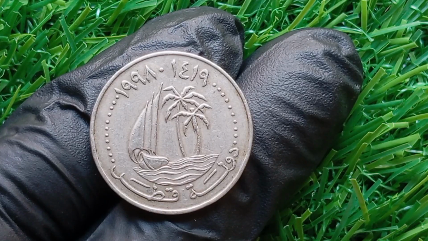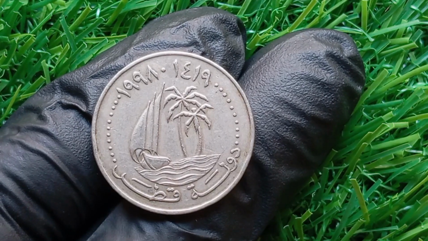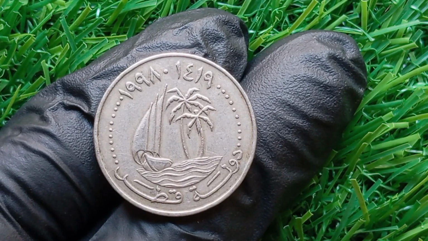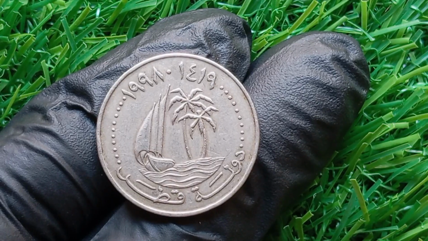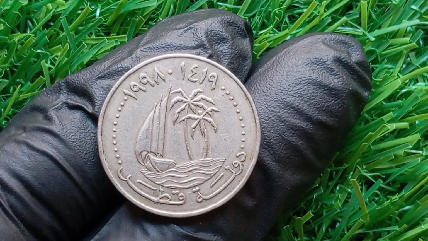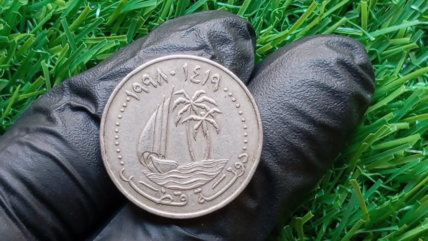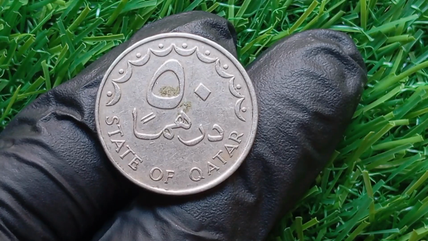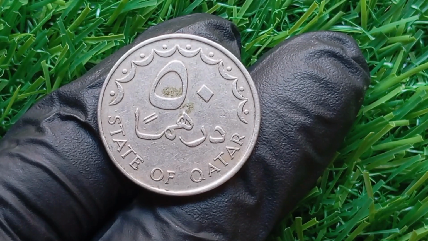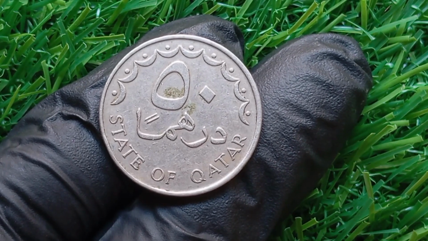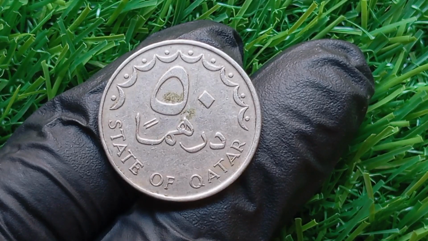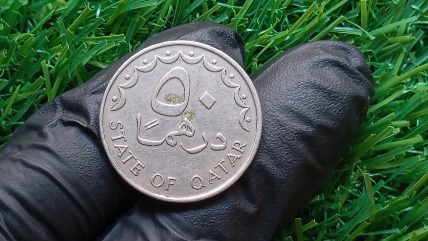7. The transition from coin to digital currency. In the decades following 1983, Qatar's economy continued to grow, eventually becoming one of the most advanced in the Middle East. The rise of digital banking, electronic payments, and mobile financial services has reduced the use of physical coins, but they remain an enduring part of national heritage.